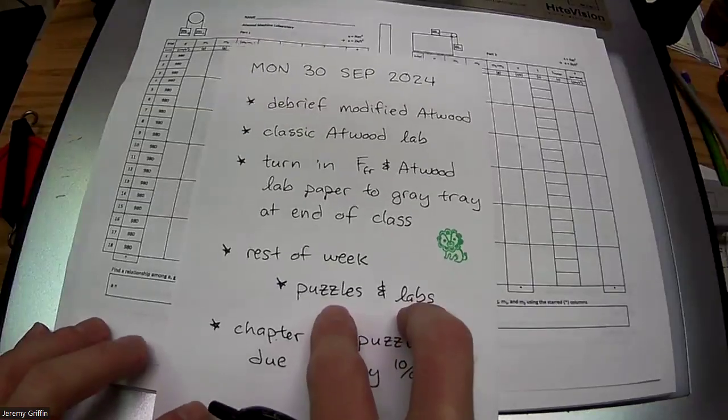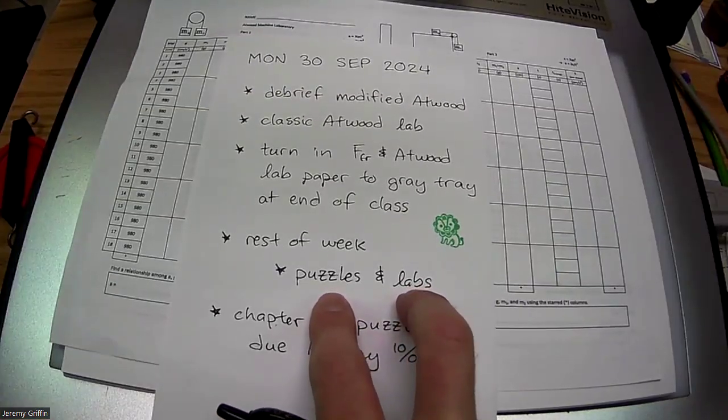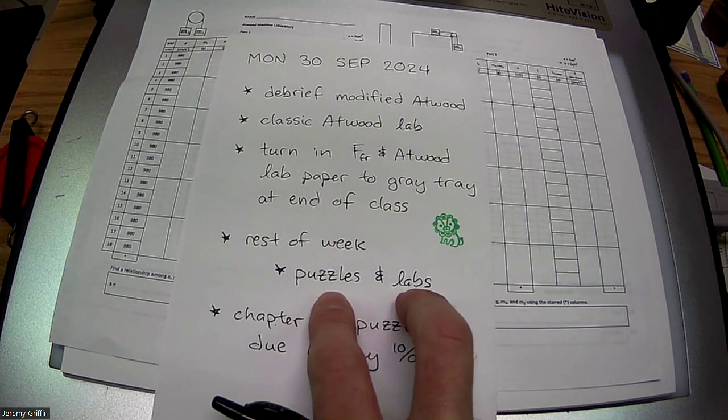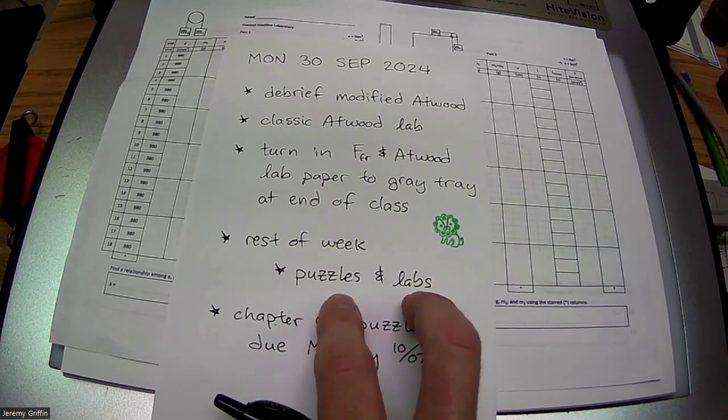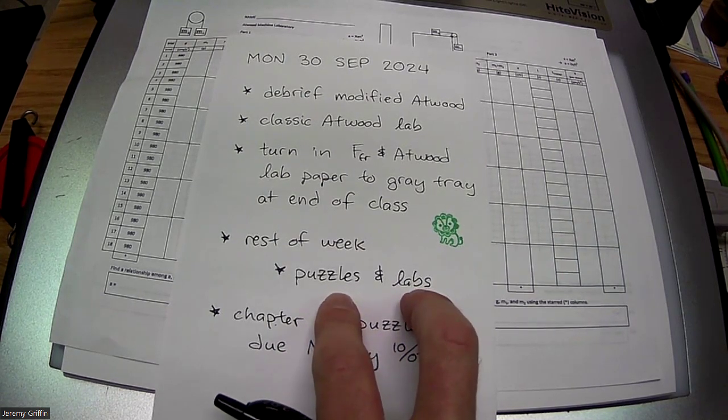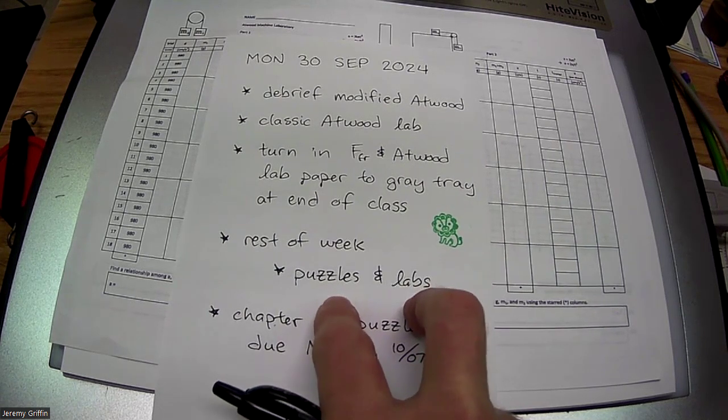My plan the rest of the week, I want to take some days to do some puzzles, some days to do some other labs with you guys, probably a pre-response question. I'm working on getting your quiz together. Got to finish some things there.